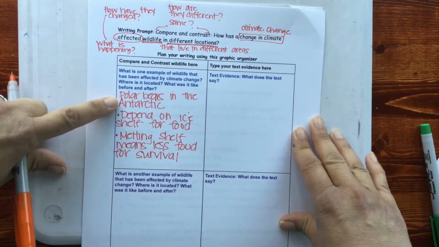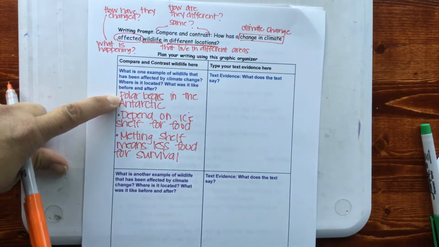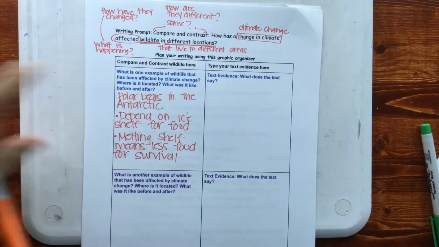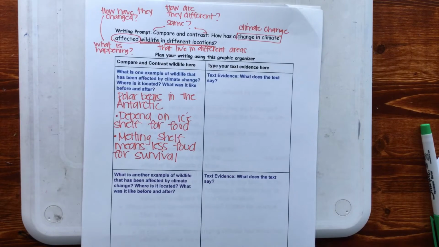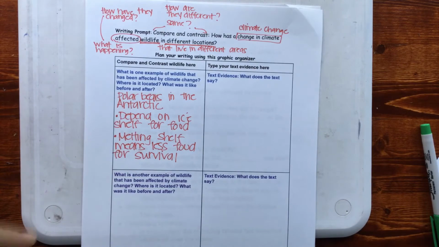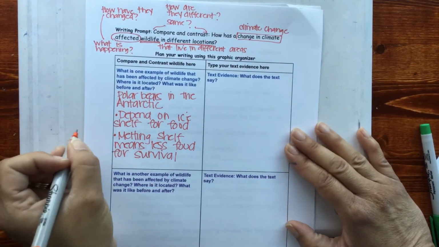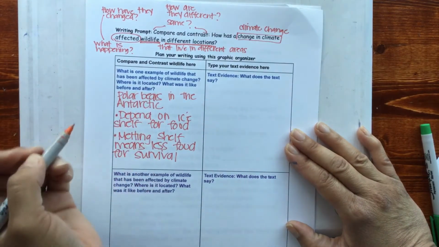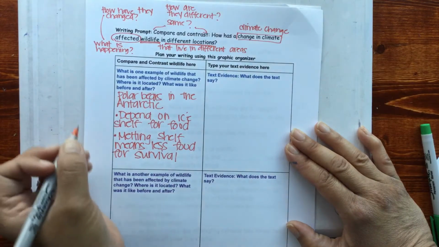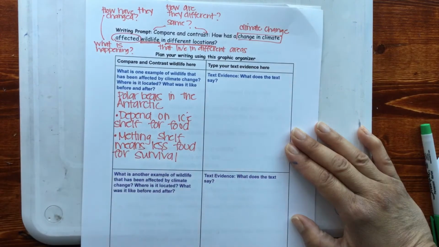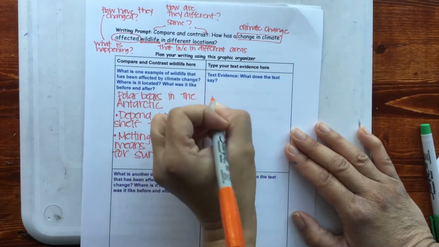Okay, so if this is what we know about polar bears, and guys, this is what I've taken from my Venn diagram. So polar bears are in the Antarctic, okay? We know that global warming has changed, and actually that's a really good sentence, you guys. So if we're thinking about what is happening, then we could use that for our text evidence. Okay, so what does the text say?